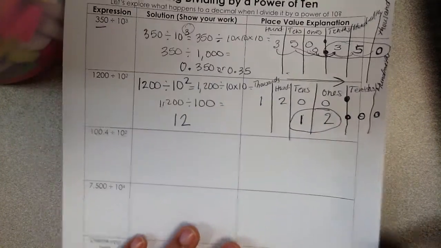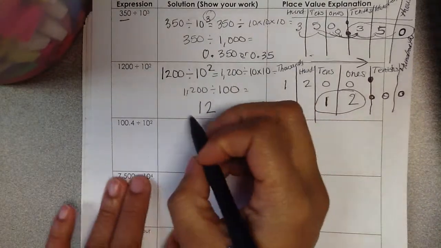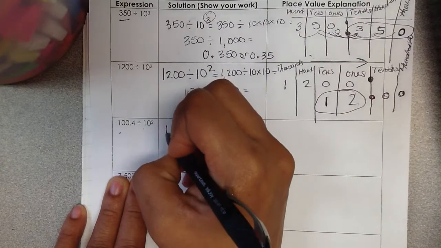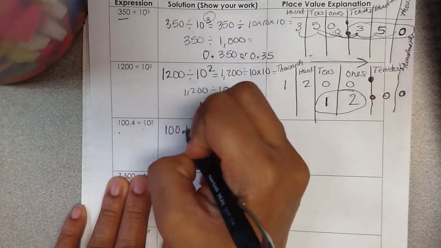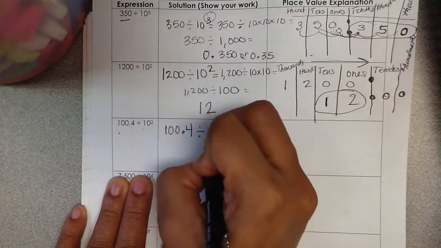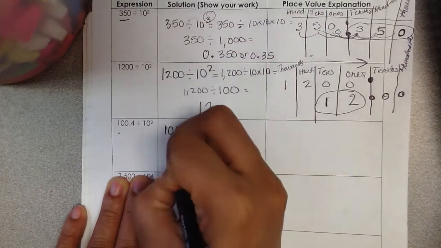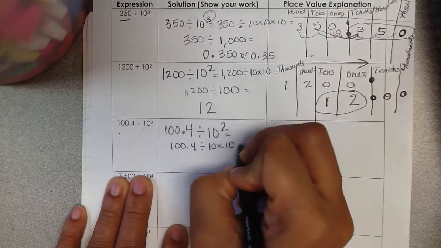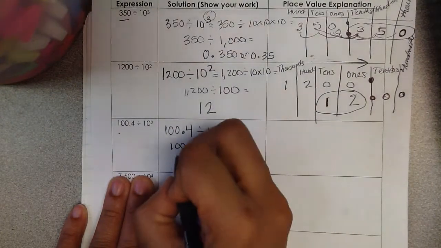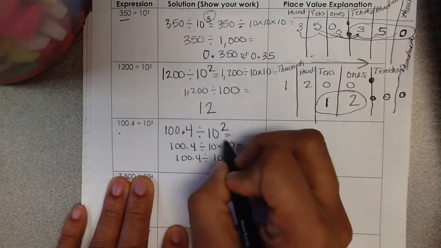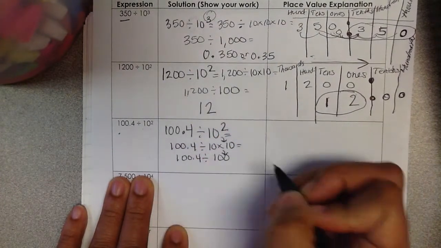Now, if we look down here at the next example, we have a decimal number divided by 10 to the 2nd power. Same thing, I'm just shifting place values to the right. 104 tenths divided by 10 to the 2nd power equals 104/10 divided by 10 times 10. That equals 104/10 divided by 100. Okay, just kept breaking my power of 10 down.